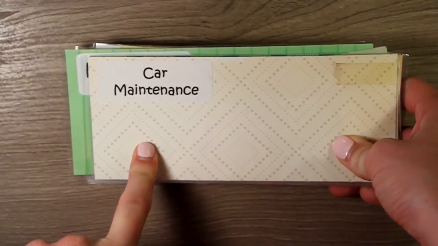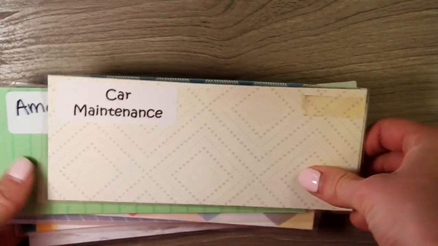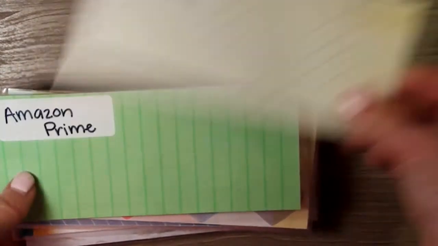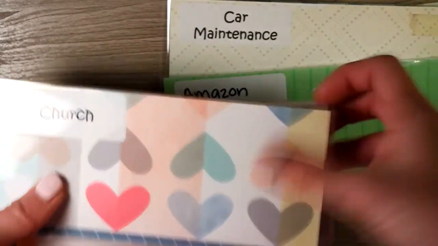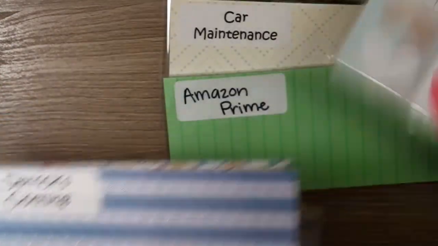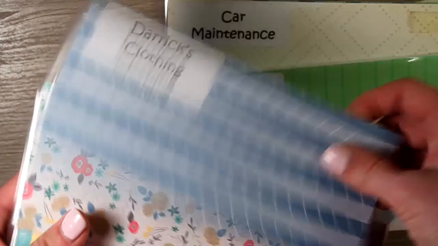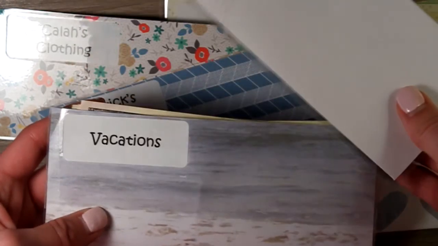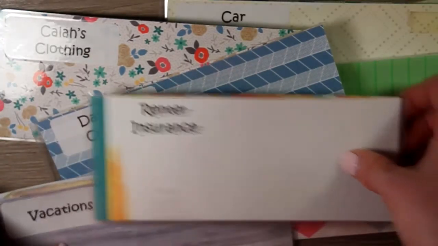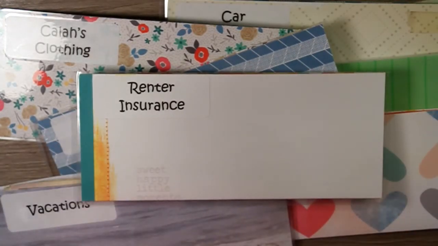Here are a few of the other envelopes that we have for our sinking funds. We have our car maintenance. Here we have our envelope for Amazon Prime. We have our church envelope. We have our clothing envelope for myself and my husband. We also have our renter's insurance and then that vacation envelope that I just showed you. So this is just an example of the envelopes that we have. It's not necessarily all the envelopes.